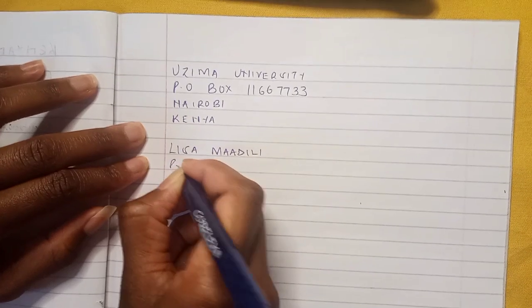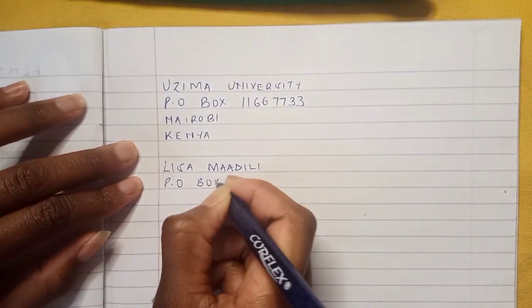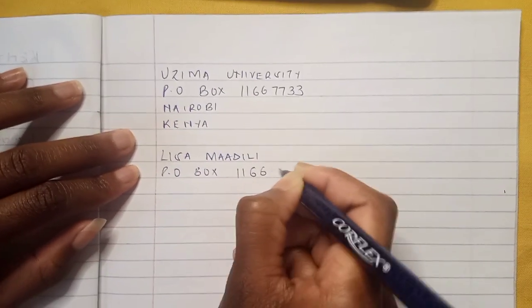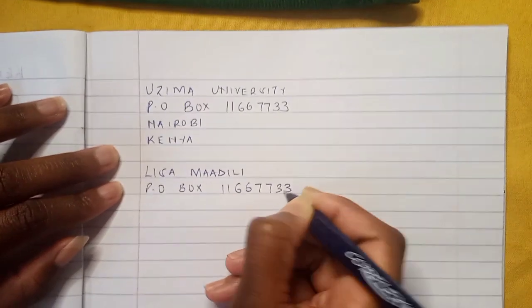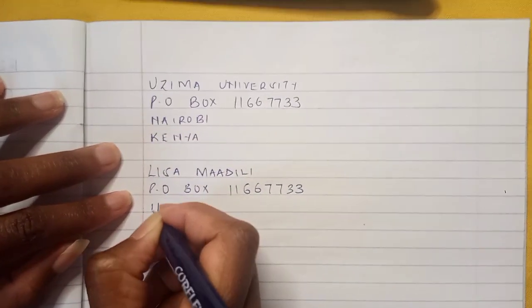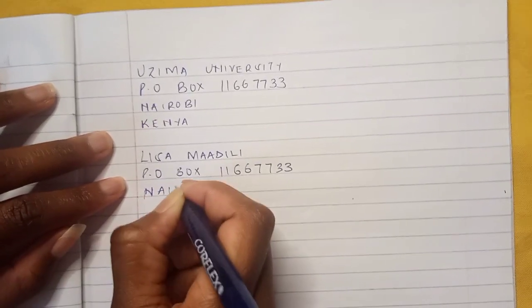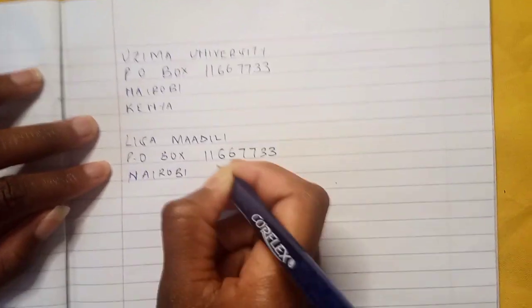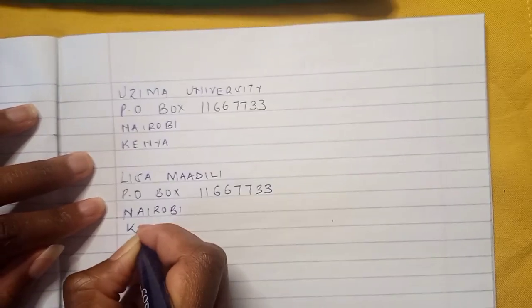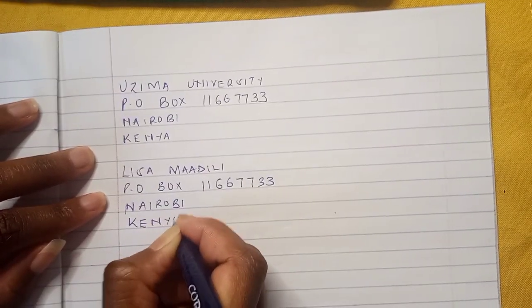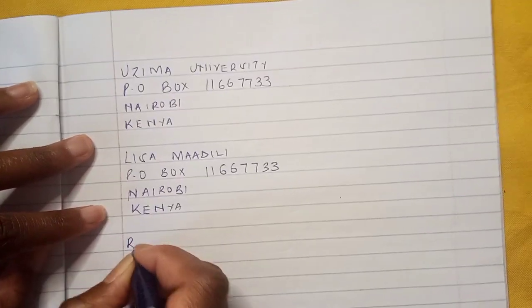Number two, it's the address of the student, the address of the person seeking a deferment. So here we do Lisa Madili. If you don't have a personal PO box, you can use the one for your church, the one for your primary school, just an institution that is next to your house. You can do that, Nairobi, Kenya.